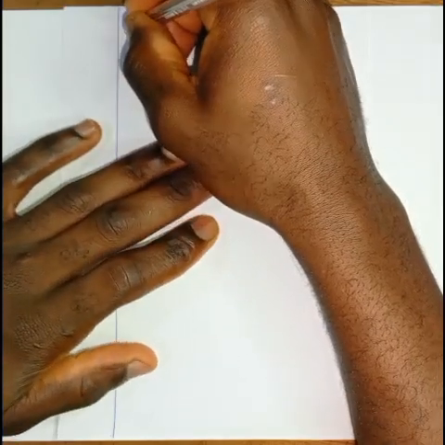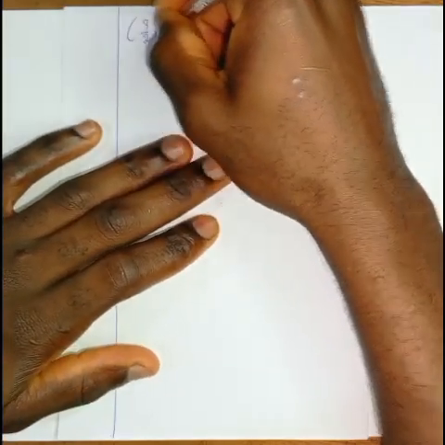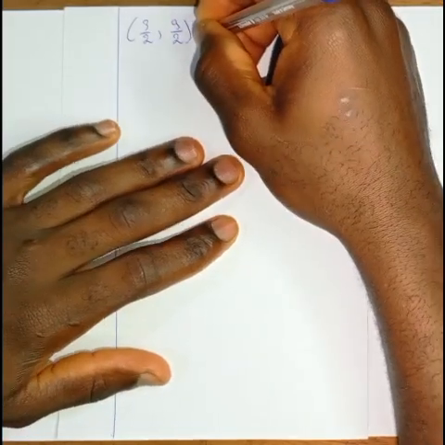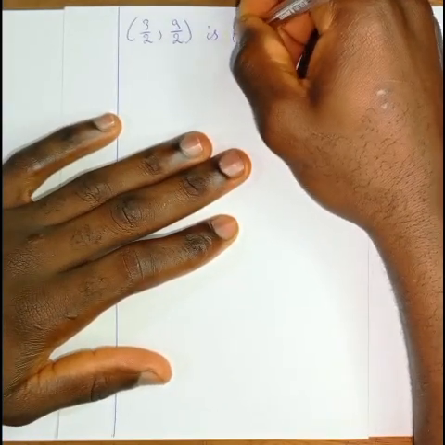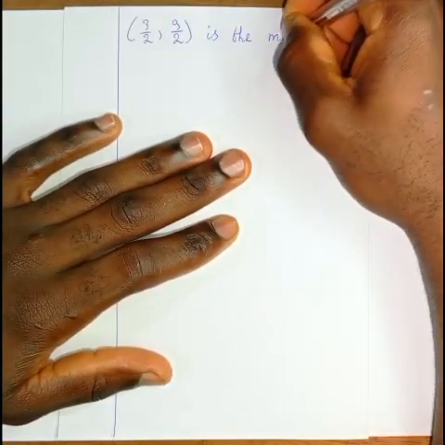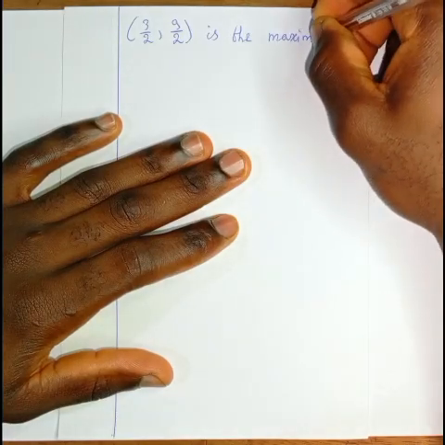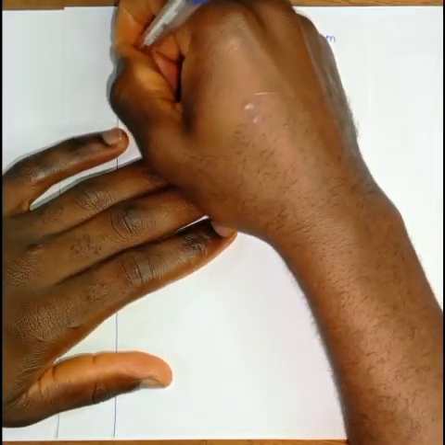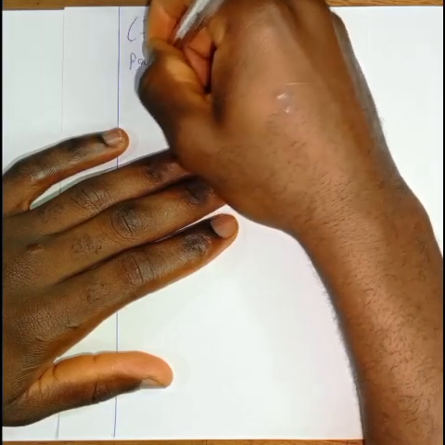The maximum point, we have 3 over 2 as x coordinate and 9 over 2 as y coordinate, is a maximum point.